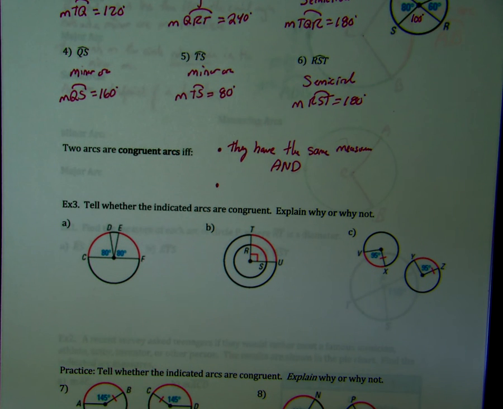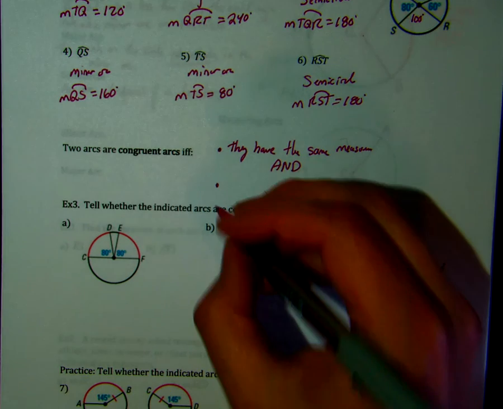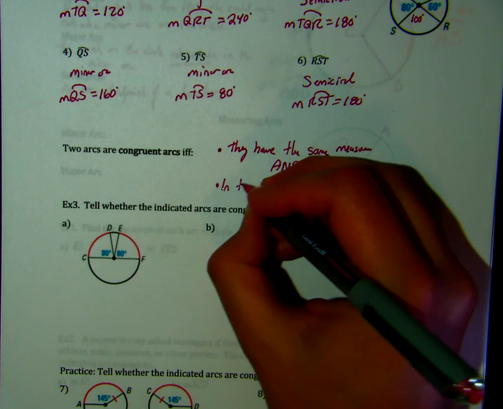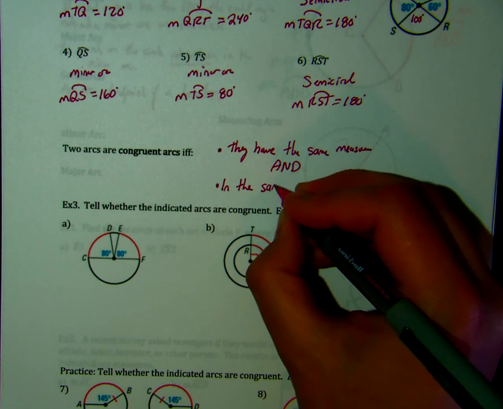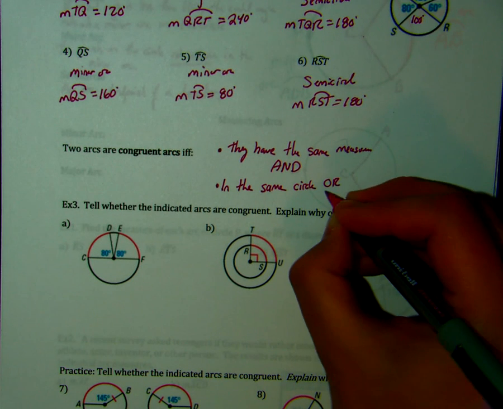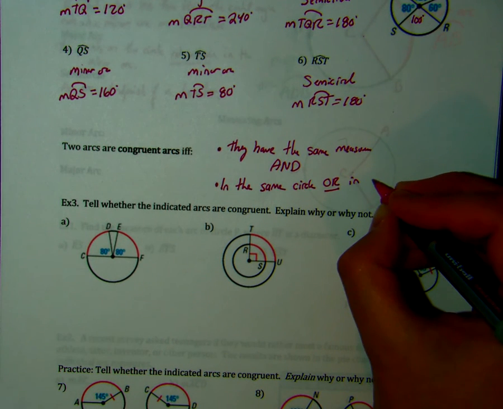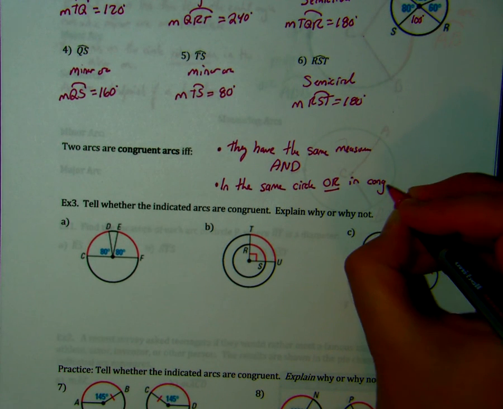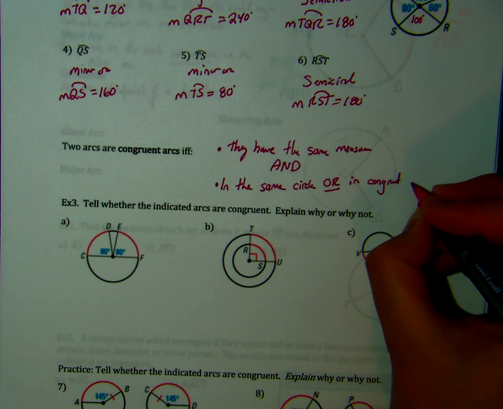And then to make sure that they're the same size, okay, they have to fit into one of these two situations. They have to either be in the same circle or in congruent circles. So circles of the same size.